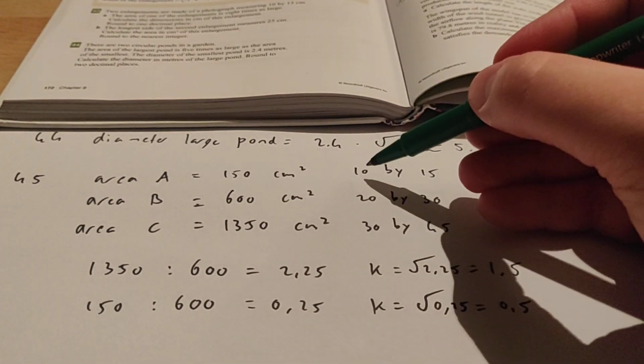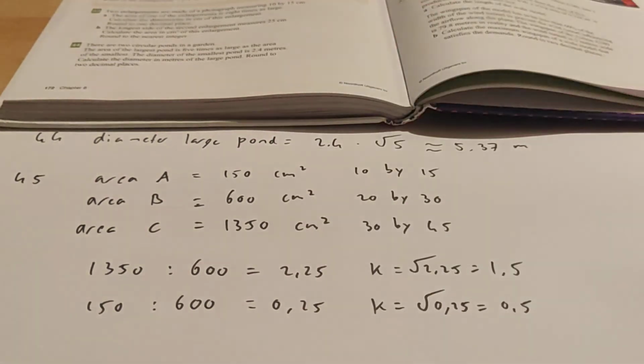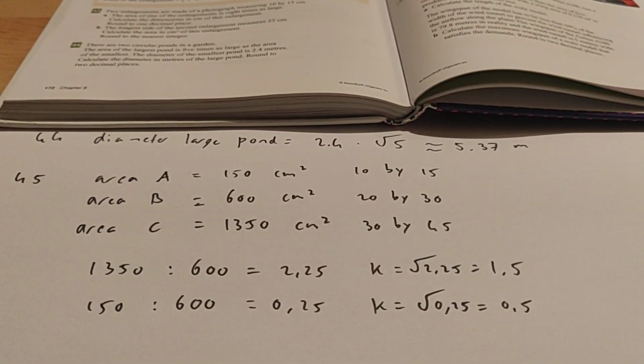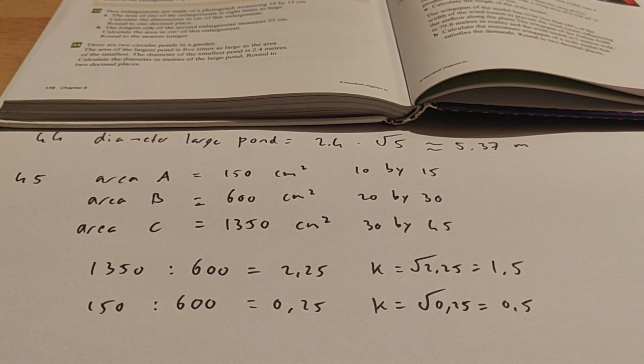You can check if that's correct, because if you multiply these two, you get 150. If you multiply these two, you get 1350. So this is the answer for exercise 45.